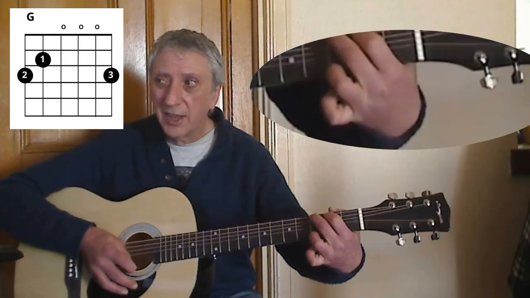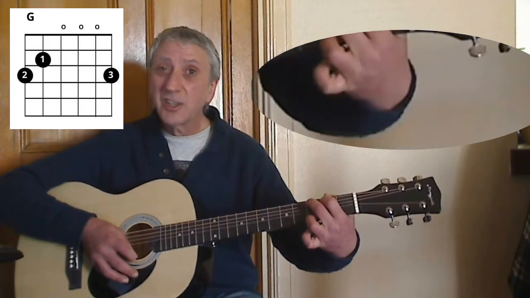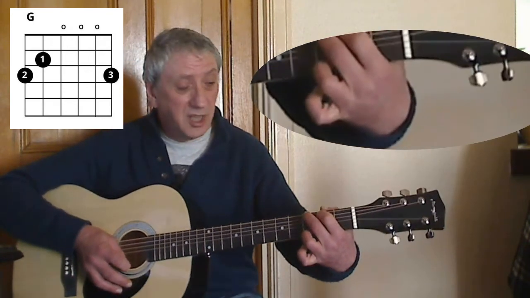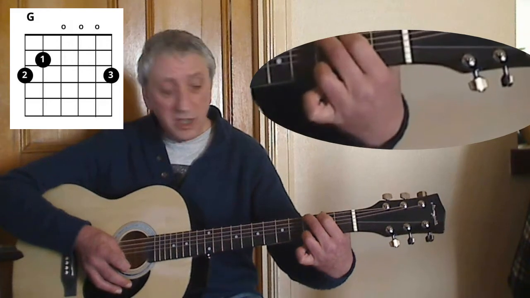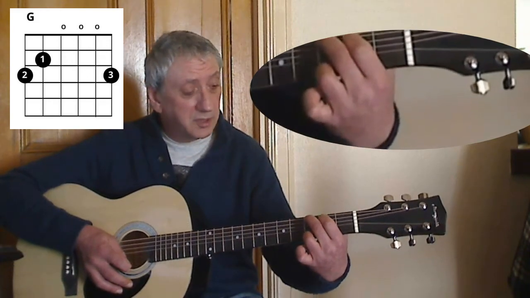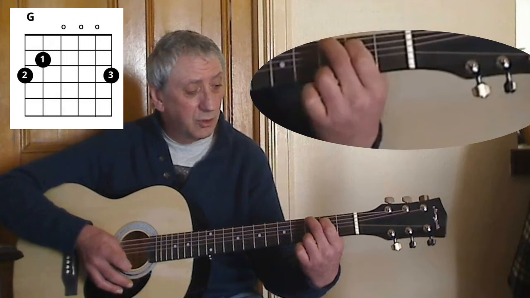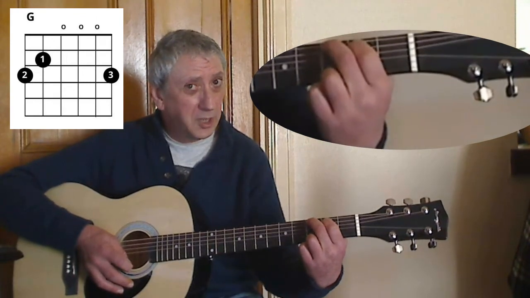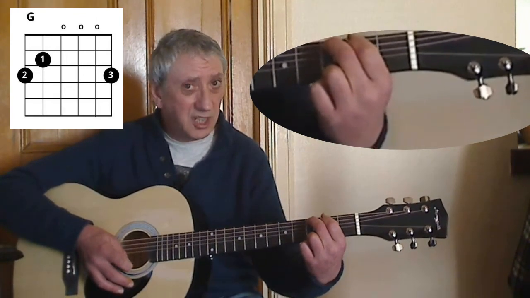Now, you can probably feel your hand stretching a little bit. Okay? So try and move your thumb a little bit, not to the middle of the back of the neck, but just slightly down below.